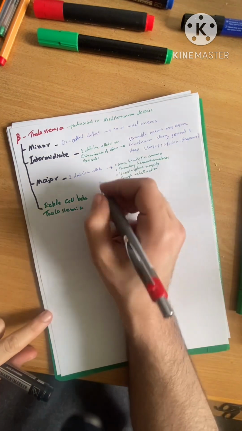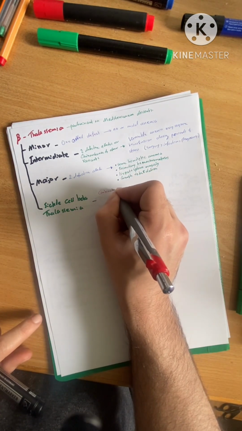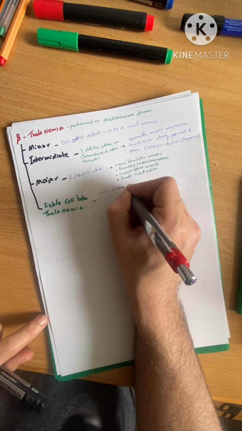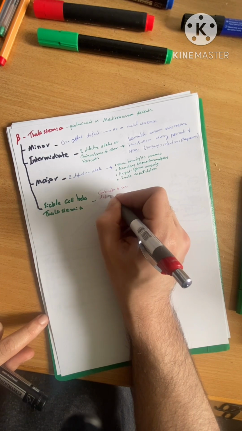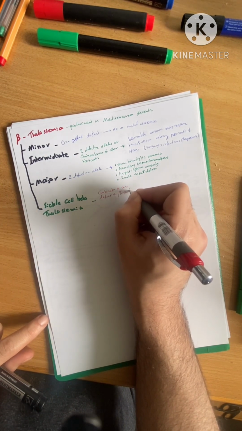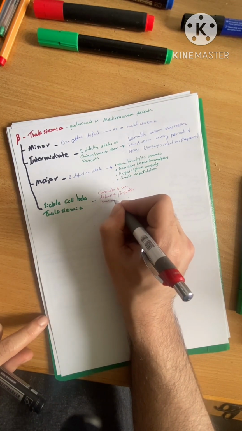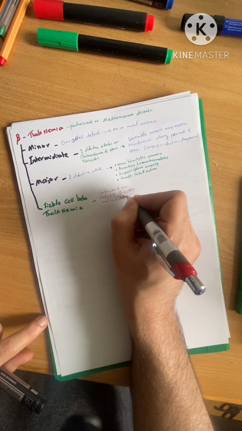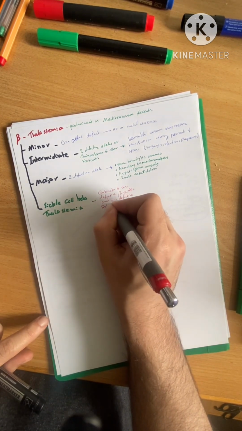It is like a combination of one defective beta globin and one defective HBS allele.